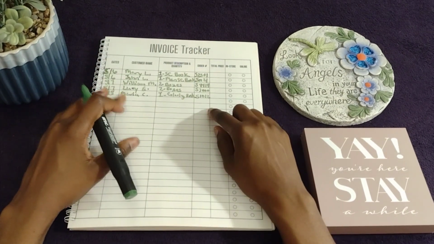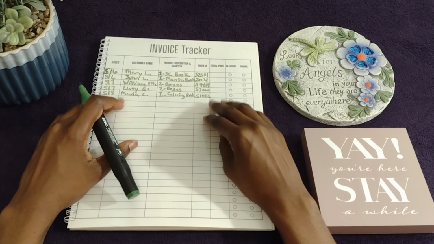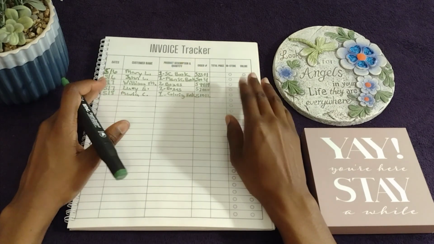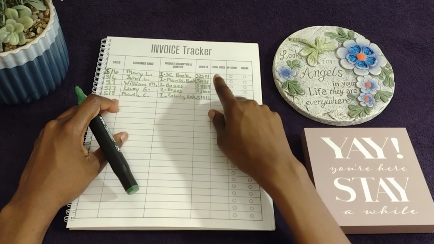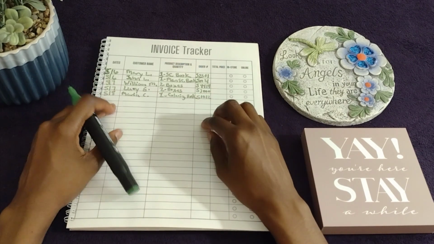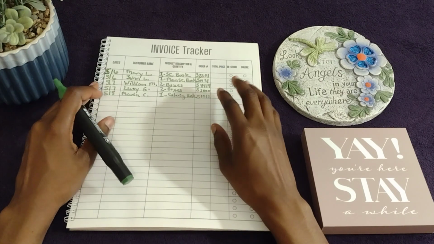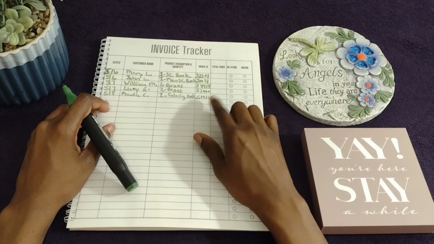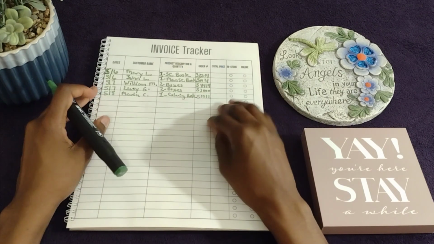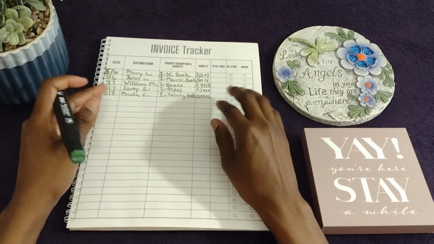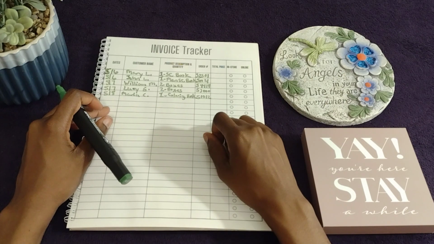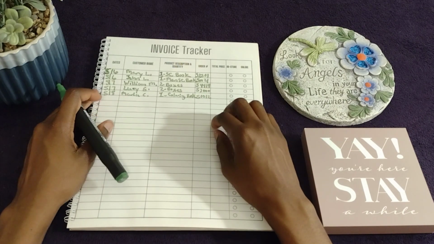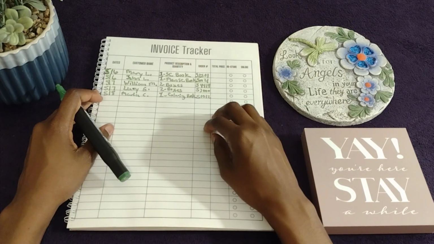Now, when I was saying earlier about how to keep track importantly of your customer in case they have concerns about their order, you can always go back to see what their order number is, or ask them, hey, can you give me your order number, just to make sure you're speaking to the correct customer. And then you can come back to your tracker to find out if the order number they are saying to you over the phone or online matches with what you have in your tracker book, you guys. So that is very important, and I just want to make sure I give y'all that advice.